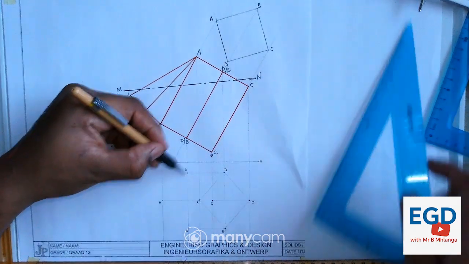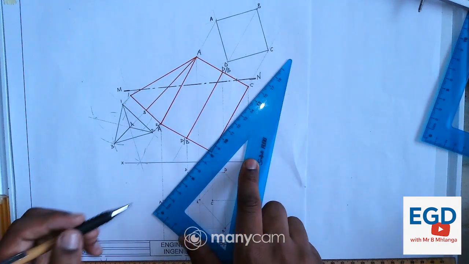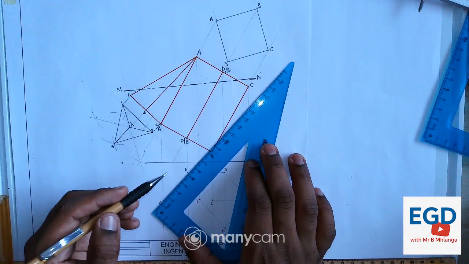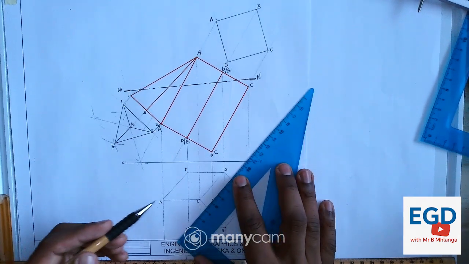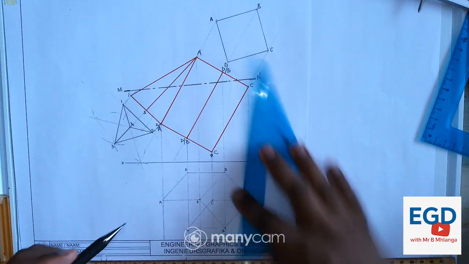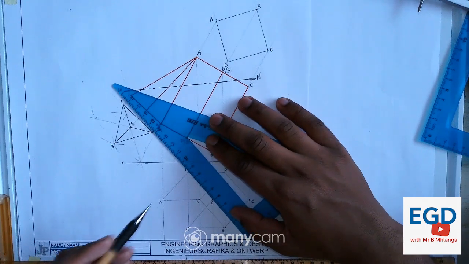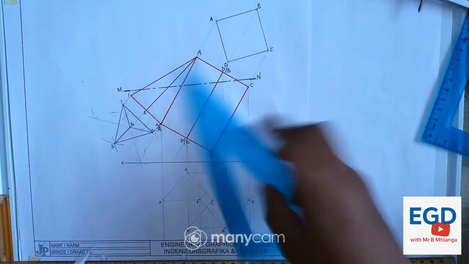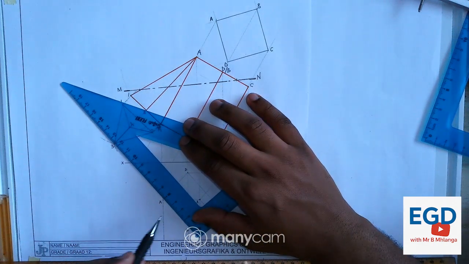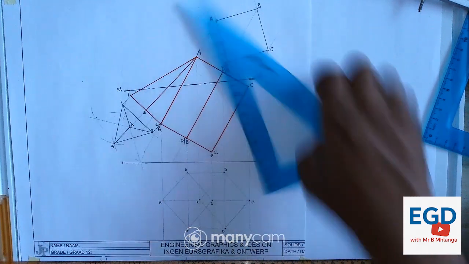Okay, so now I can just connect the points, light construction, like that, like that.